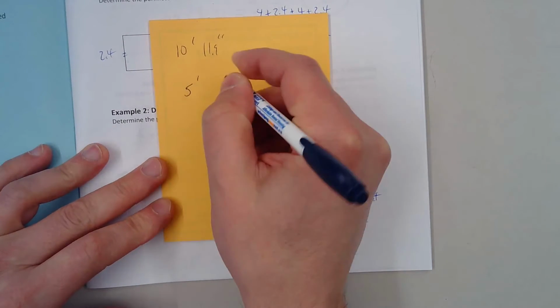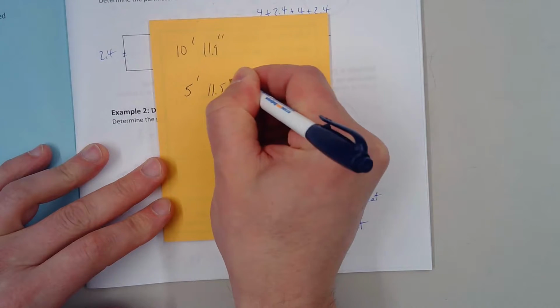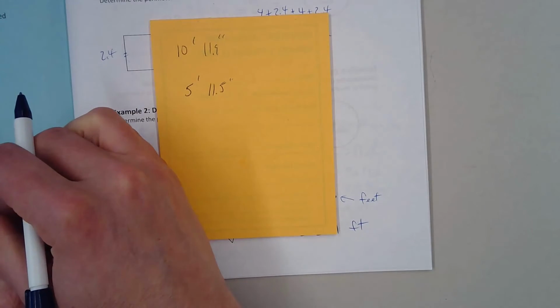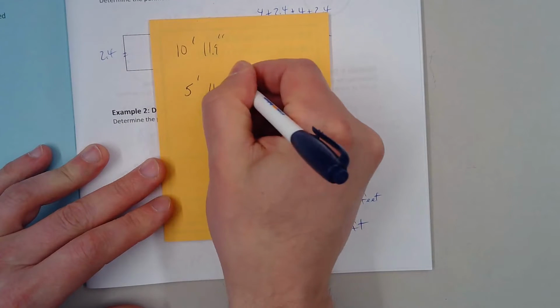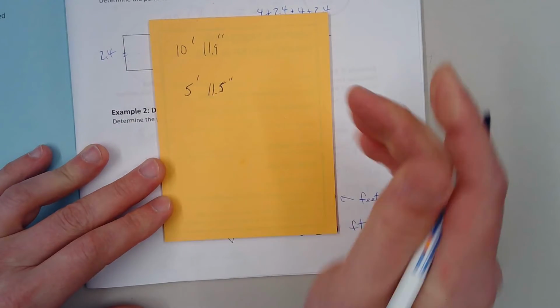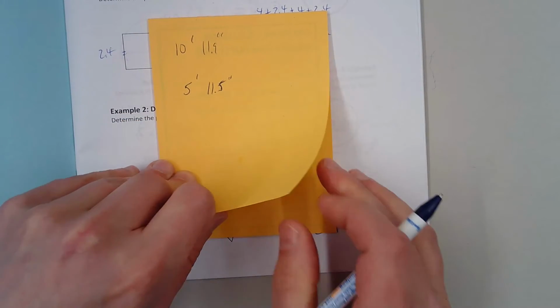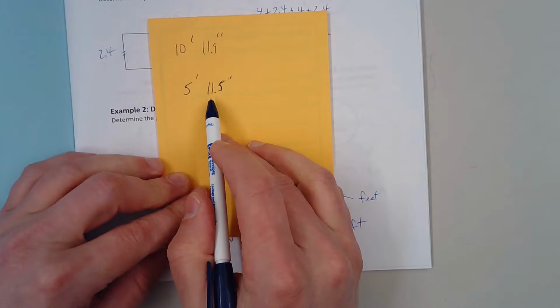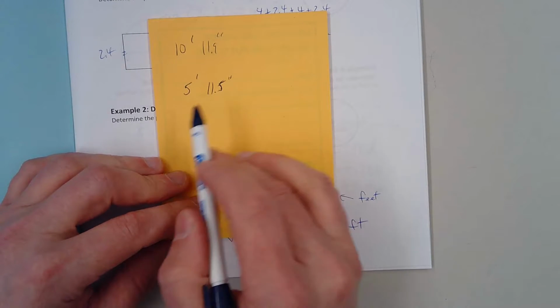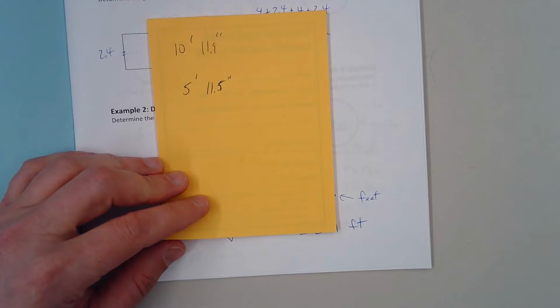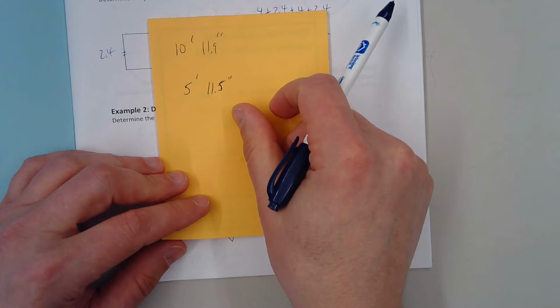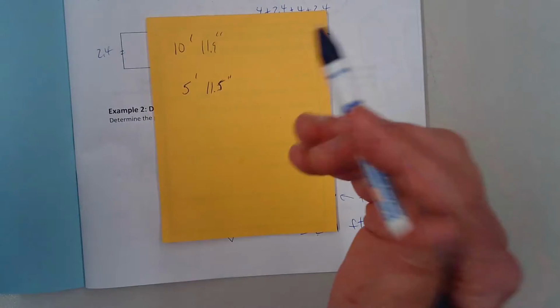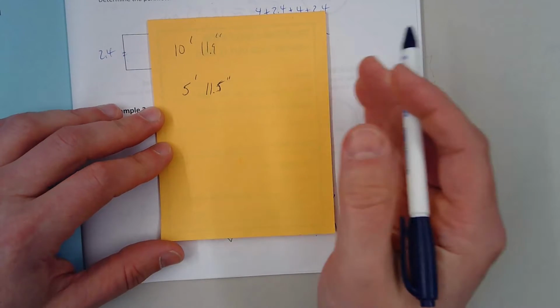Last time I checked, I was like 5 foot 11 and a half inches or something. I didn't quite make it. Your driver's license, I think they list in feet and inches, so it'll have your height, whatever they measure.